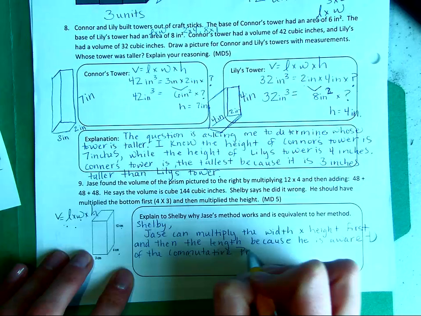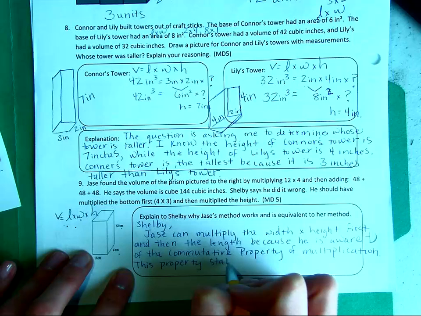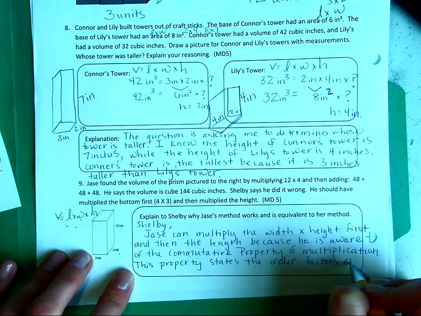This property states the order factors are multiplied will not change the product. Remember, the product is the answer in a multiplication.